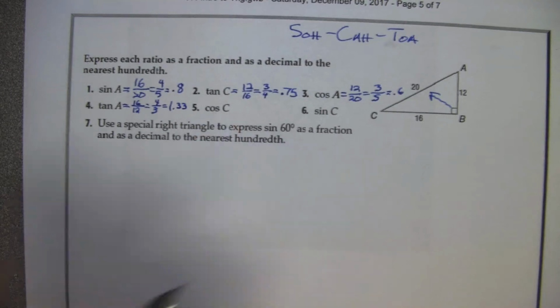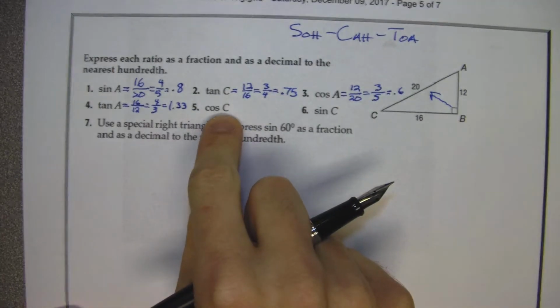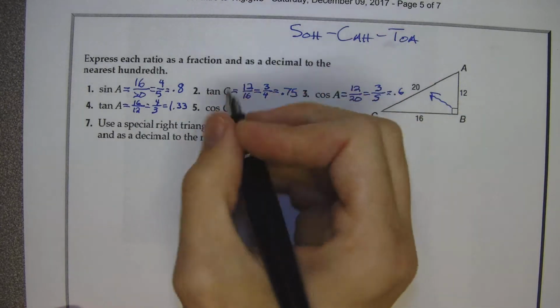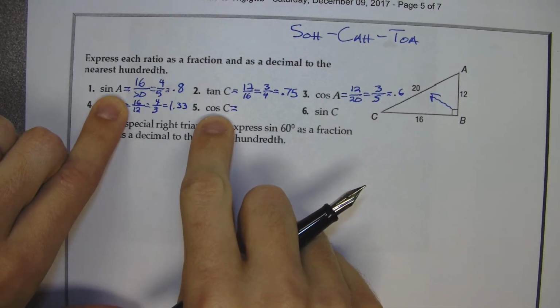Now remember what we talked about the last time. We said that cosine of one angle appeared to be the sine of the other. Well, let's test it and see. So in this case, cosine of C should look an awful lot like sine of A.